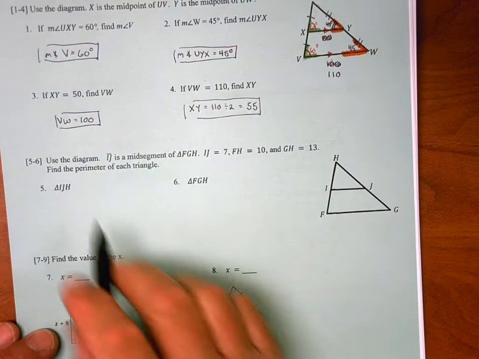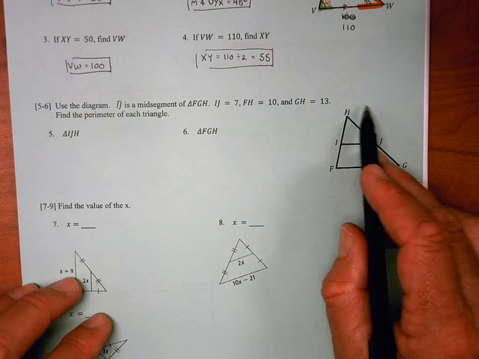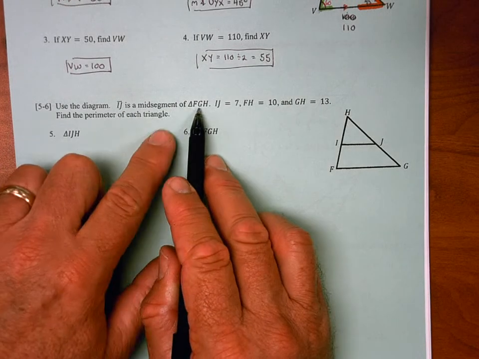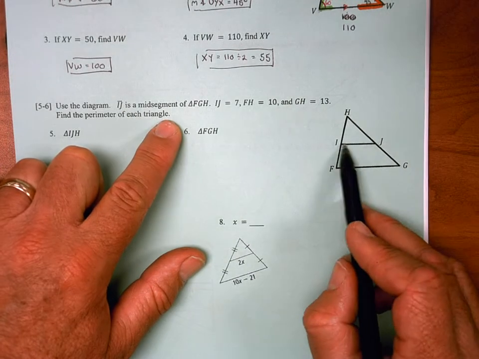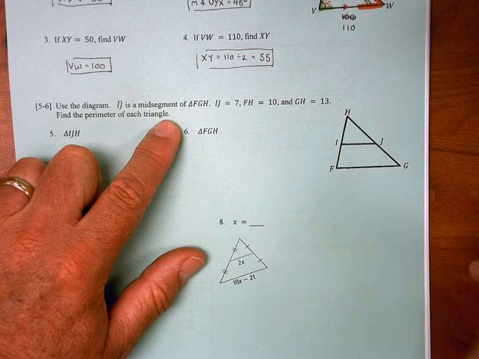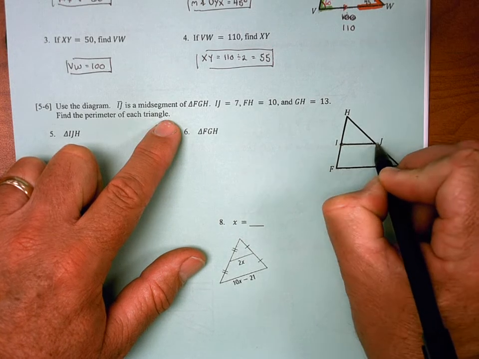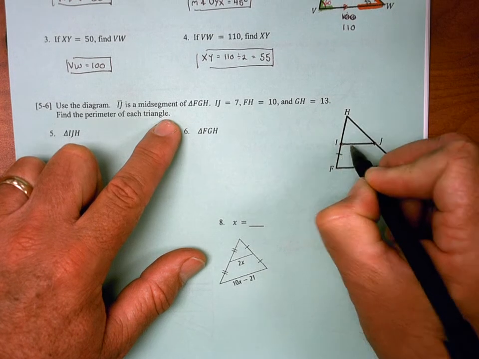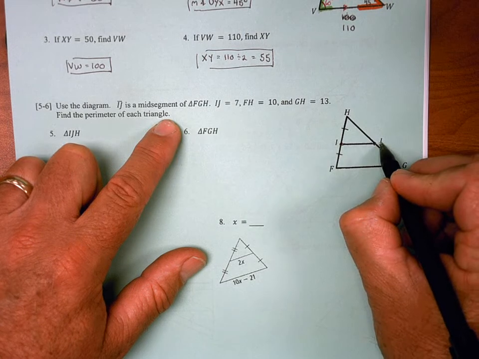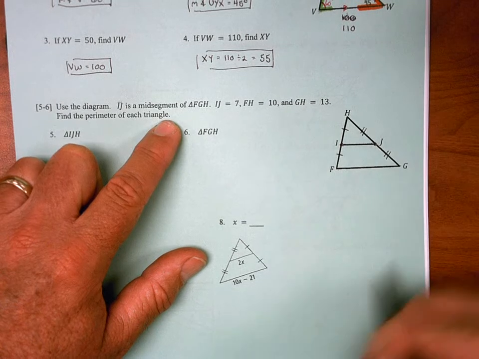Okay? In numbers 5 through 6, the instructions tell us to use the diagram, and here's my diagram over here. And then it says I to J is a mid-segment of triangle FGH. So what does that mean? It means, remember, to get a mid-segment, you connect two midpoints. So that means that F to I has to be the same as H to I, because I has to be a midpoint. It also means J has to be a midpoint, so H to J has to be the same as G to J.